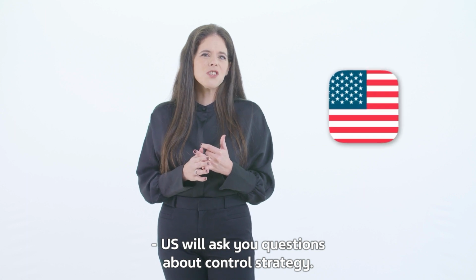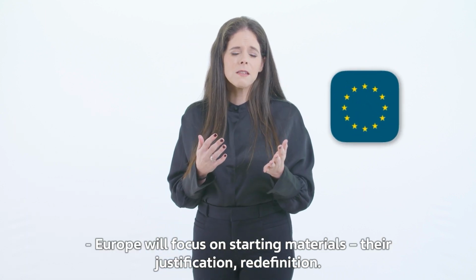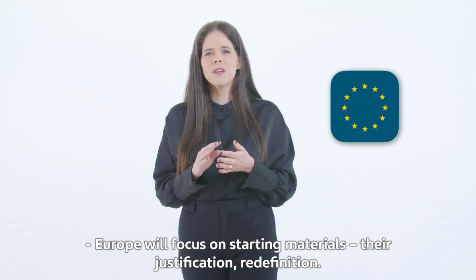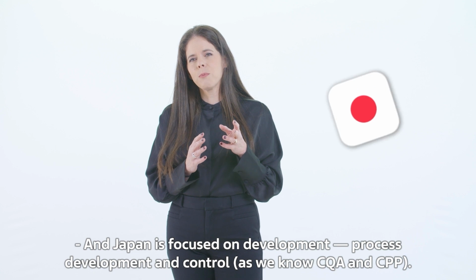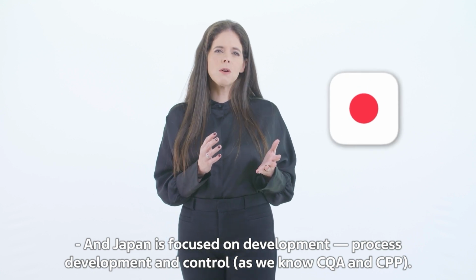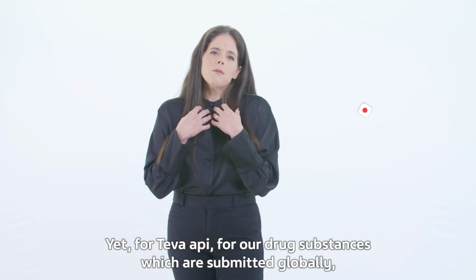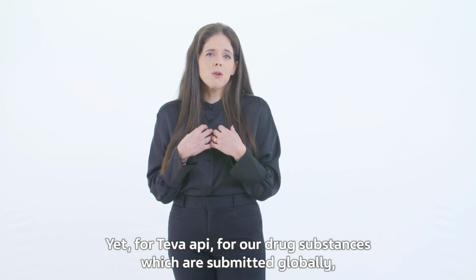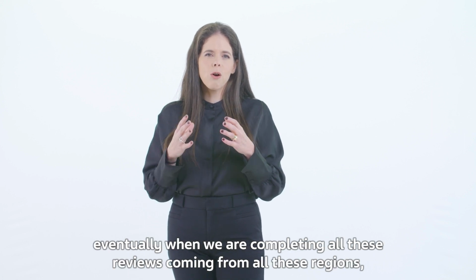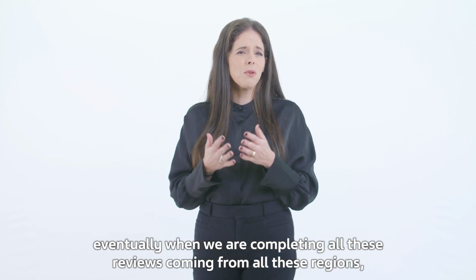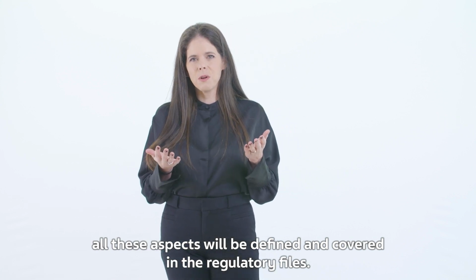US will ask you questions about control strategy. Europe will focus about starting material, their justification, redefinition. And Japan is focused on development, process development and control, as we know it, CQA, CPPs. Yet, for Teva API, for our drug substances, which are submitted globally, eventually when we are completing all these reviews coming from all these regions, all aspects will be defined and covered in the regulatory files.